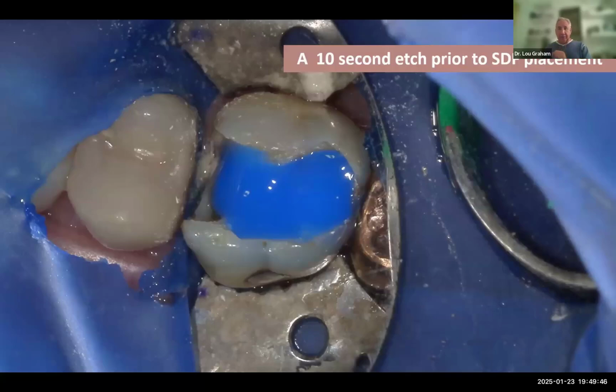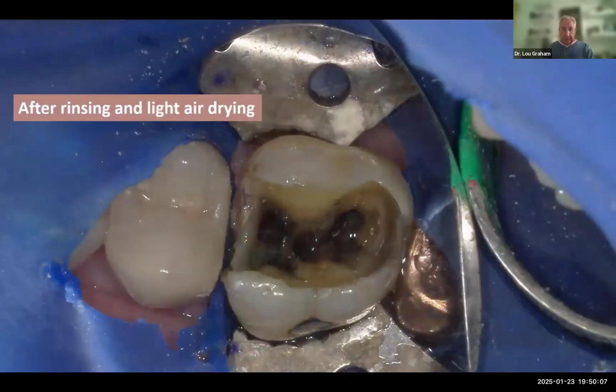So before I place silver diamine fluoride, I follow the literature and I etch for 10 seconds. So here's a pause for everybody. I want you to look. I'm etching before I'm placing the SDF. I'm removing the smear layer, probably opening up some tubules to allow better SDF penetration. So after etching for 10 seconds, I'll rinse and lightly dry.